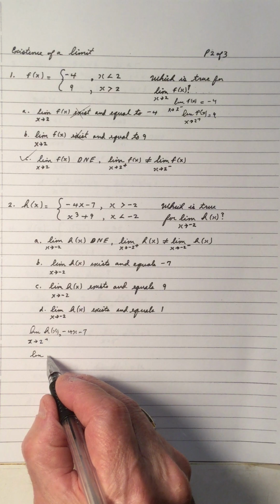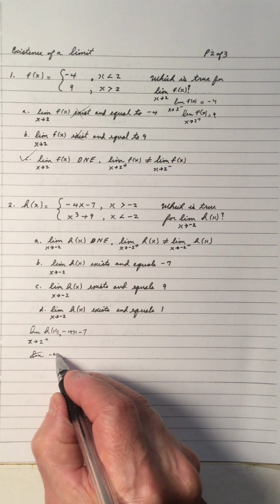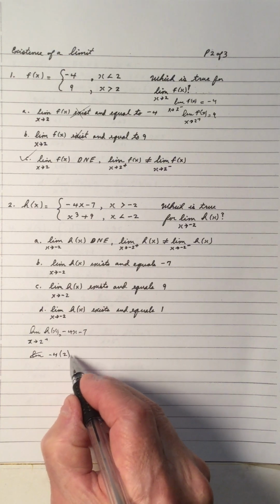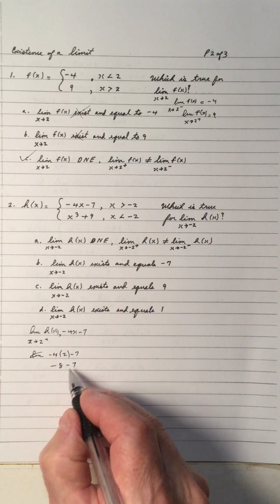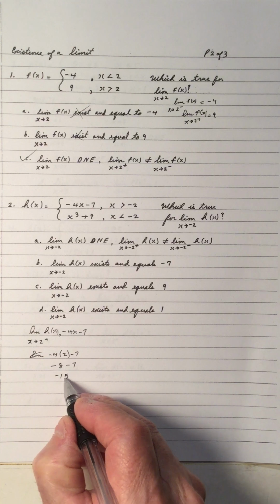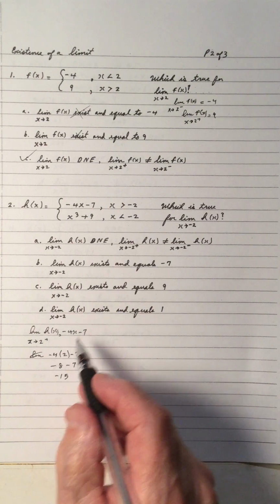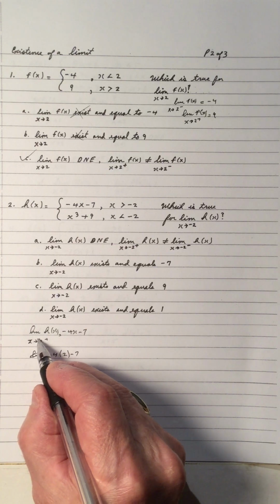If we plug in the 2 into 4x minus 7, we get 8 minus 7. Sorry, we're approaching -2, so better be careful.